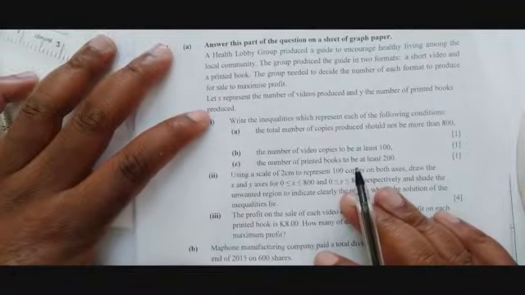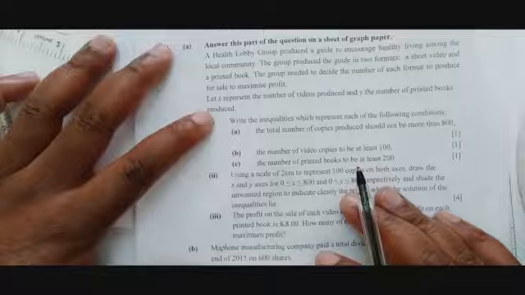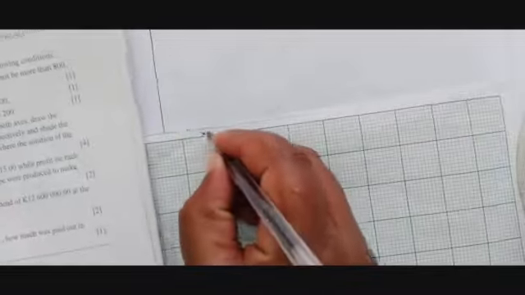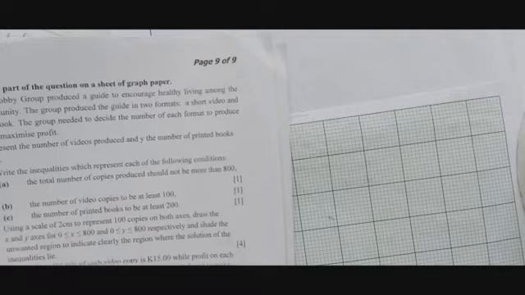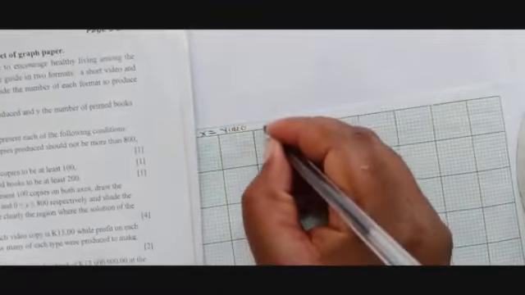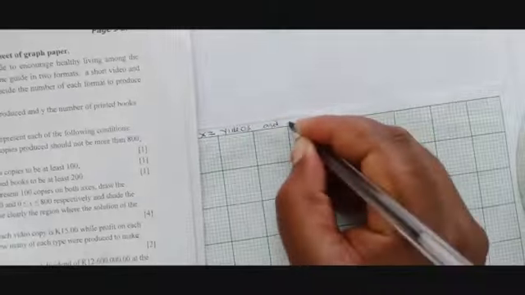Let X represent the number of videos produced and Y the number of printed books produced. So here there is this definition that has been given, which is very, very important. Wherever I see X, I'm talking about videos. Alright? And Y is the printed books.